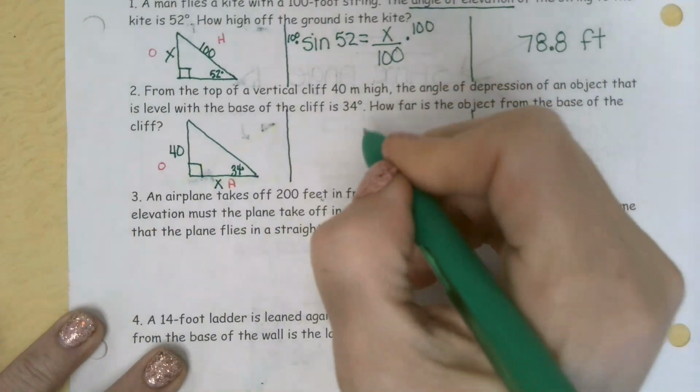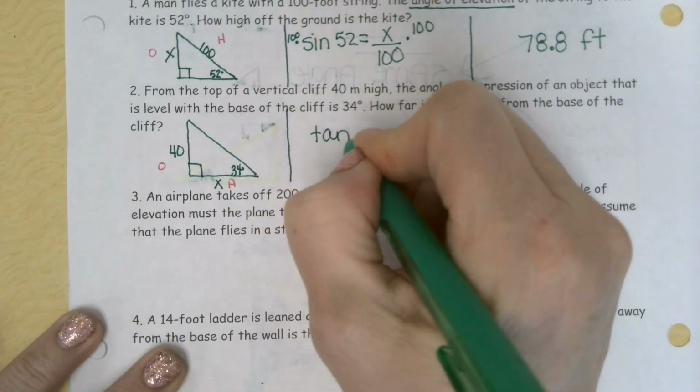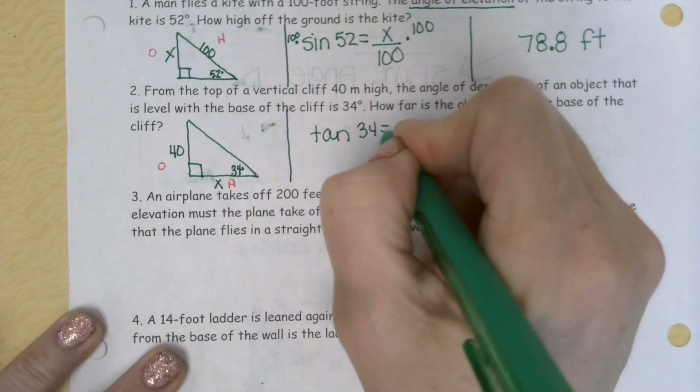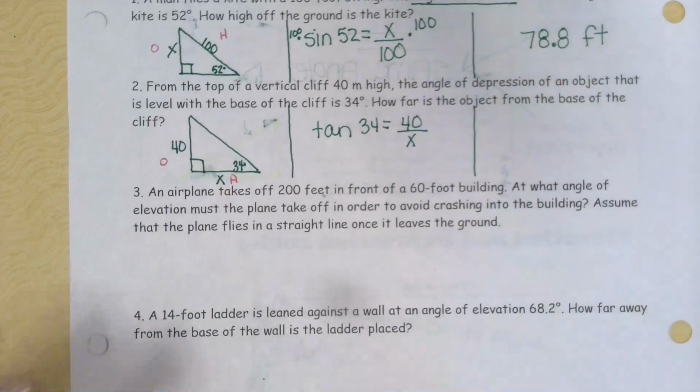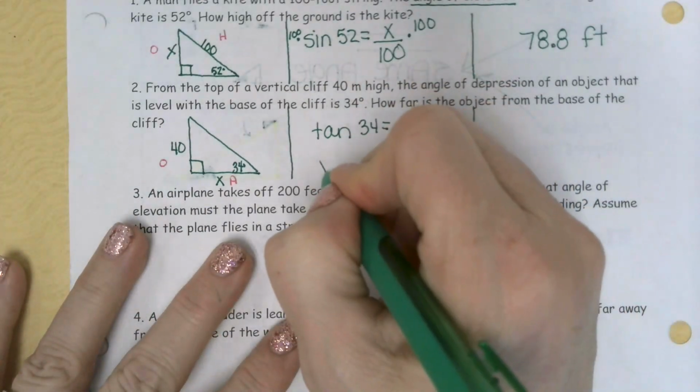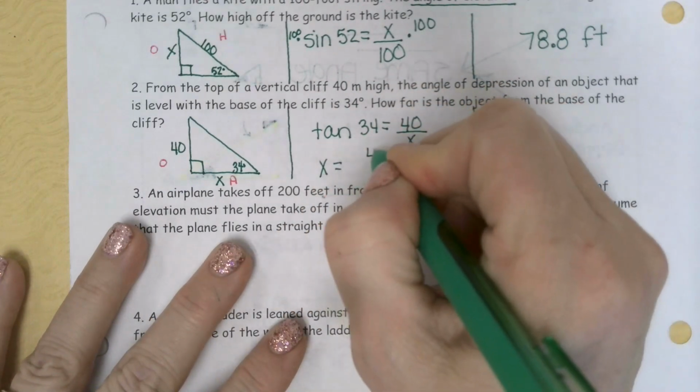What uses O and A? Tangent 34 equals opposite over adjacent. Is this a multiplication or a division problem? It is a division problem. So we're going to go 40 divided by tangent 34. You don't have to write that down, I'm good with that. But if you need to write it down, this is what it would look like.